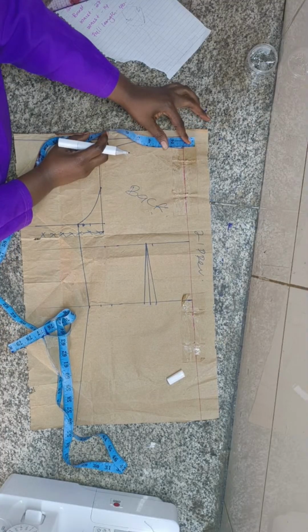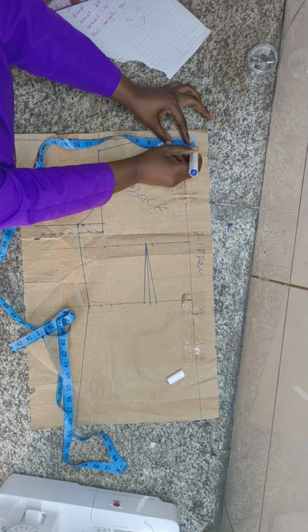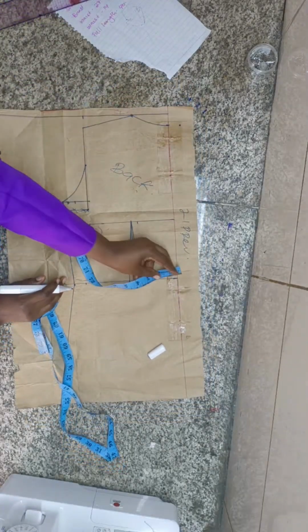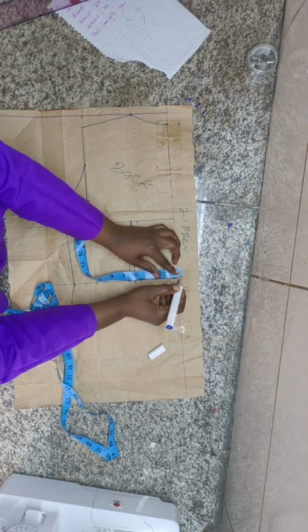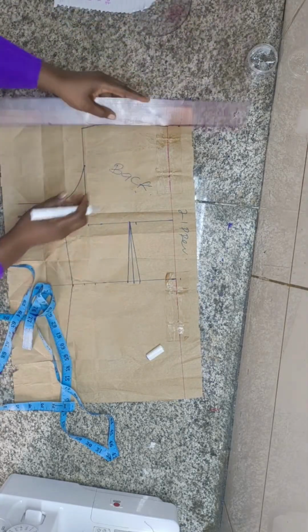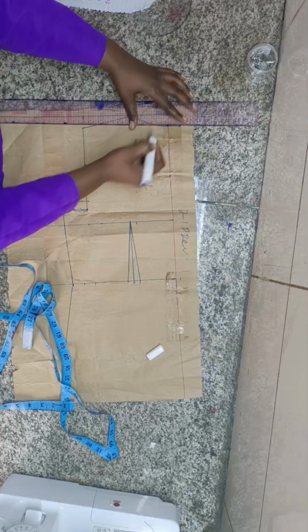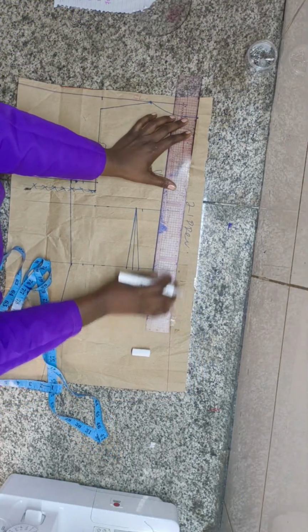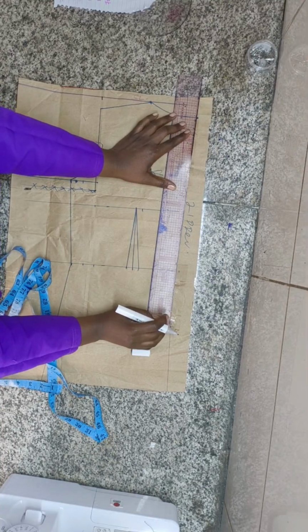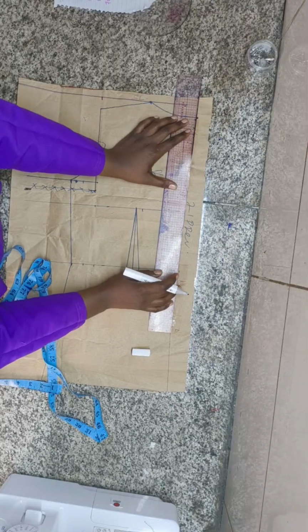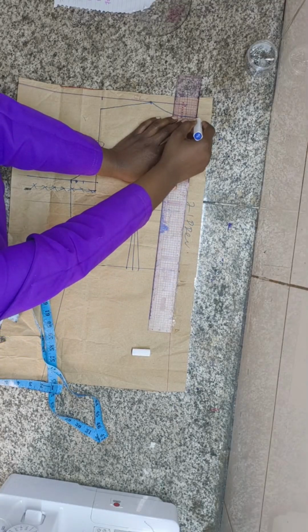So here I will add 1 inch, and I'll come on the waist and add 0.5 inch. So here it slants in a bit. Remember, our back is not straight, so that's why I use 0.5 on the waist.